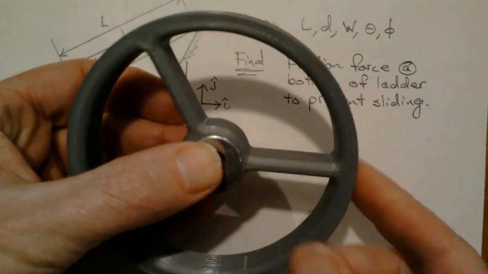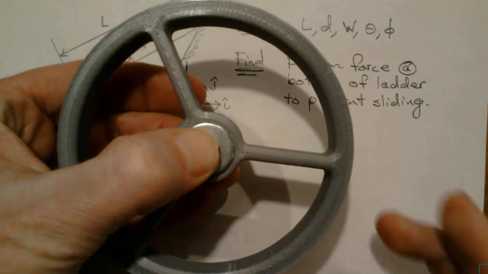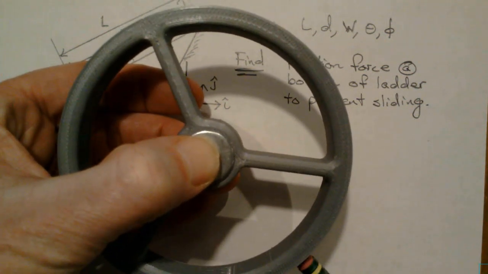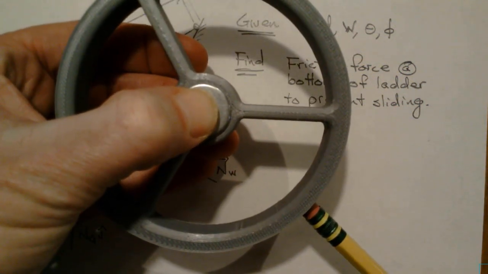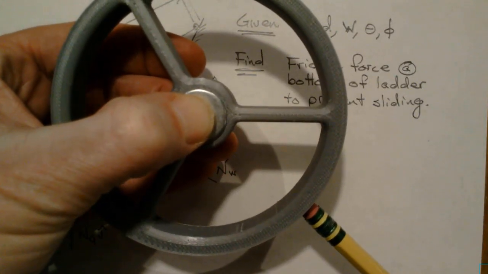So let's think about the forces acting on this roller, which is at the top of the ladder. The normal force is going to be a force this way. Let's put it on there. Normal force is going to be a force perpendicular to the wall. It's going to be a force kind of in the direction I've shown, right?